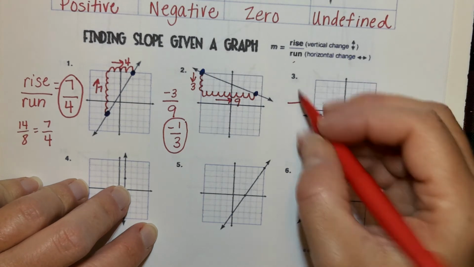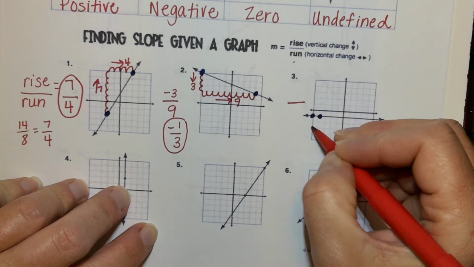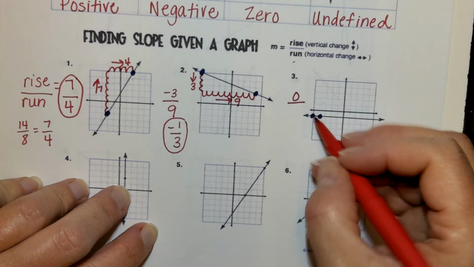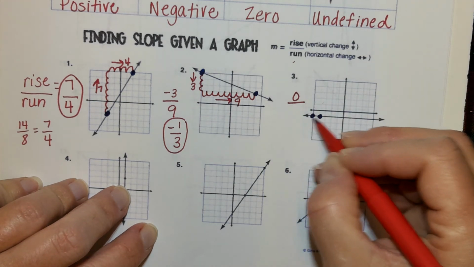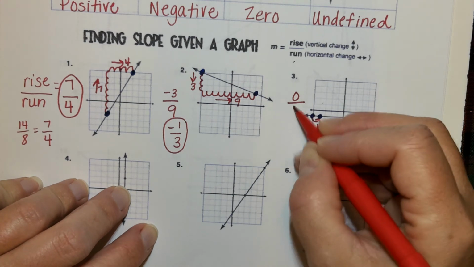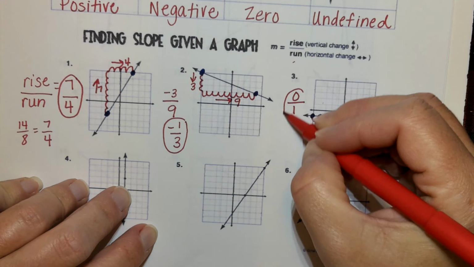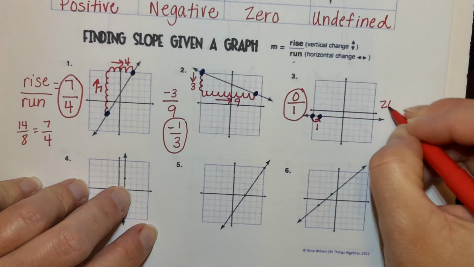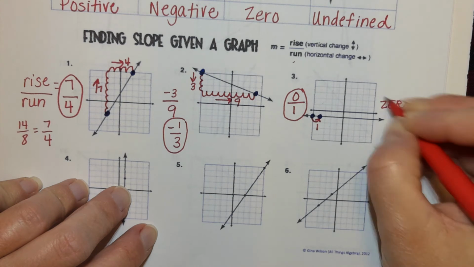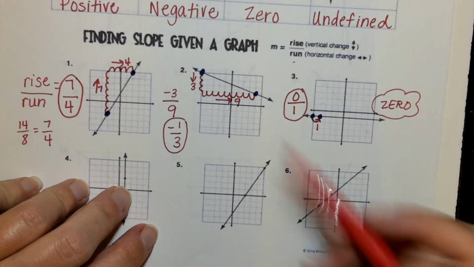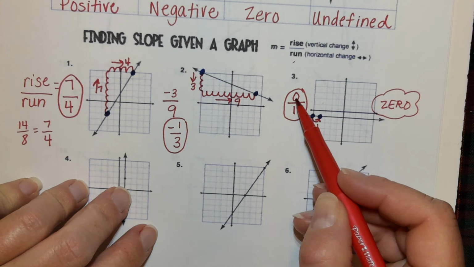Here are the dots. There's a point there and a point there. Rise over run. From this point to this point doesn't rise at all. That is, it doesn't go up or down. So we say the rise is 0. And then the run, that's our side-to-side movement, is going right 1.